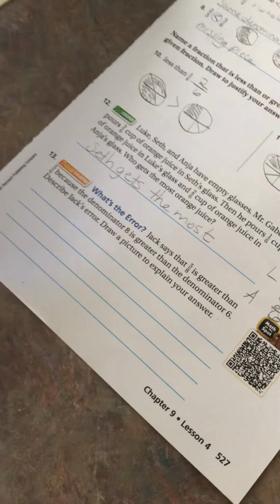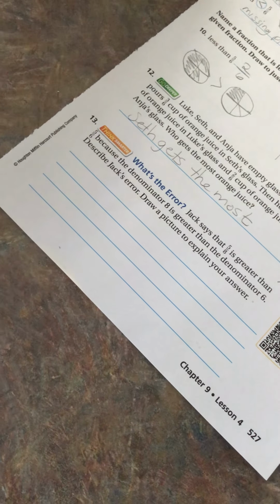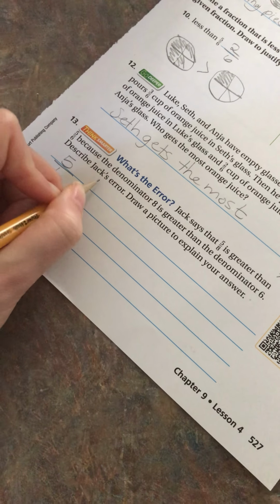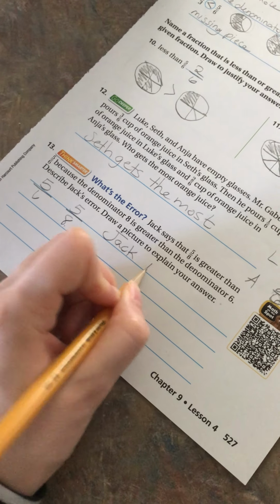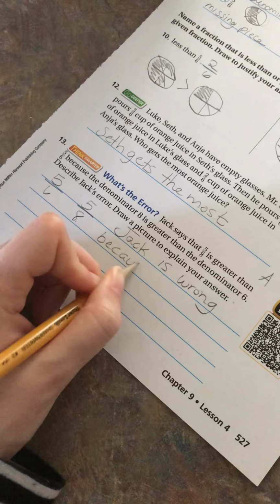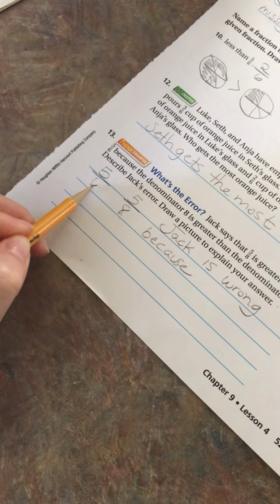All right, what's the error? Something's wrong. After we read, we need to figure it out. Jack says that 5/8 is greater than 5/6 because the denominator 8 is greater than the denominator 6. What is his error? Okay, so 5/6 we're comparing to 5/8. And he said, because this denominator is bigger, the fraction's bigger. But Jack's wrong because if we have the same numerator, remember, check out the denominator, less is more.